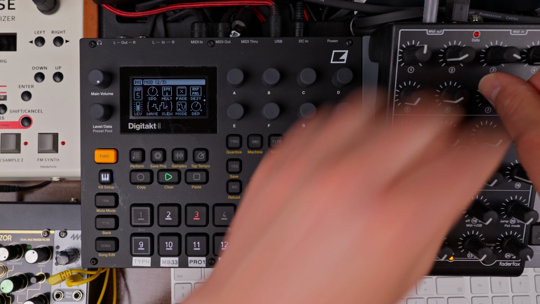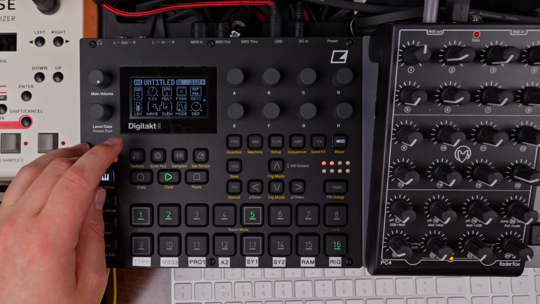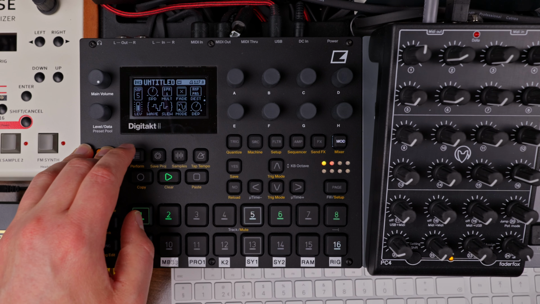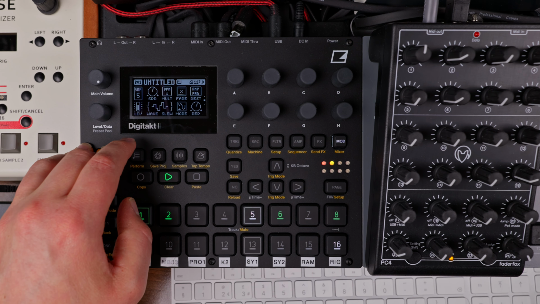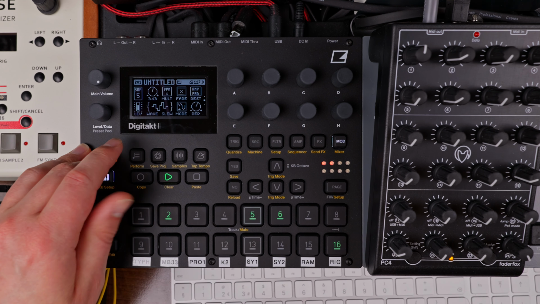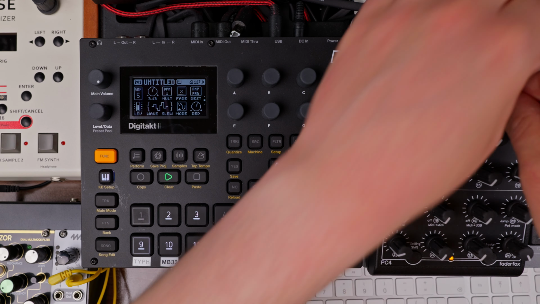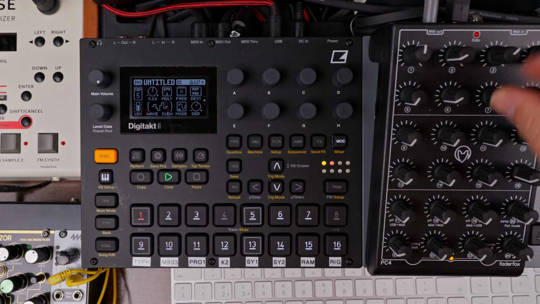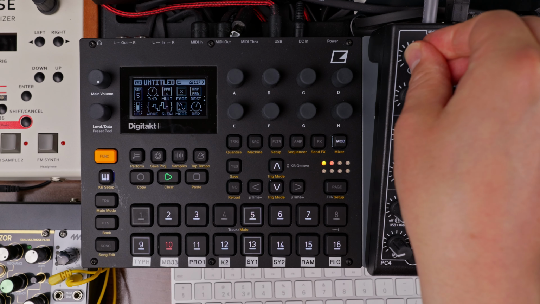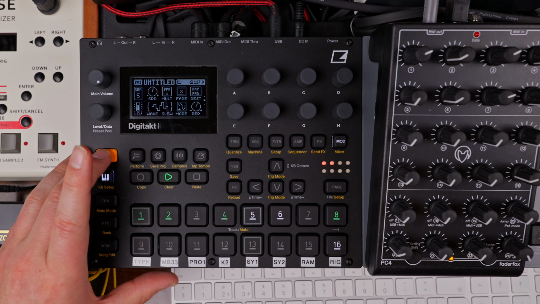random panning as well. If I turn it back down, you'll notice it's more mono. Let me just crank my headphones up. I'm really enjoying this. See what I mean? It's just so expressive and analog sounding, and I'm just really impressed with the way that Digitakt II handles single cycle waveforms.